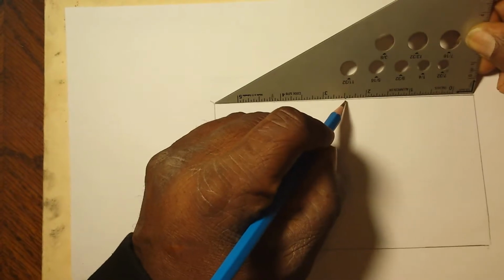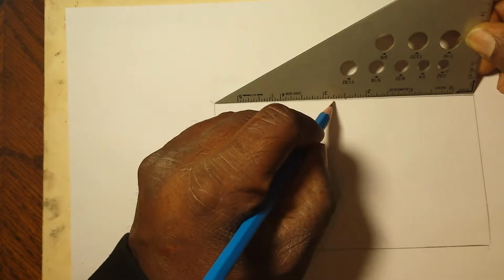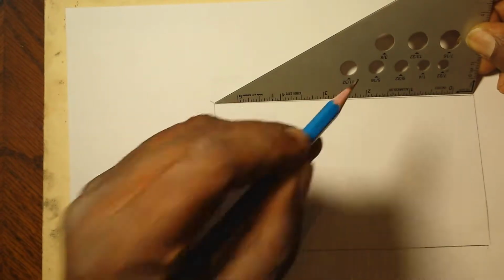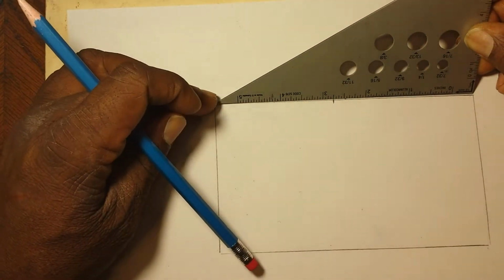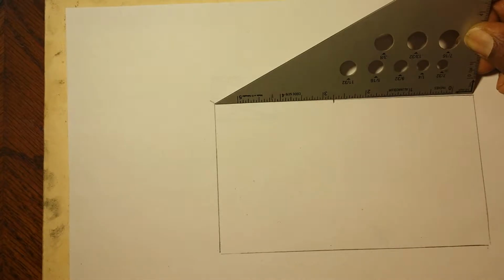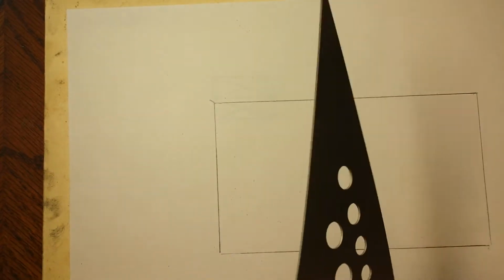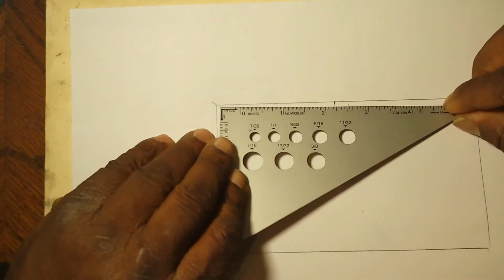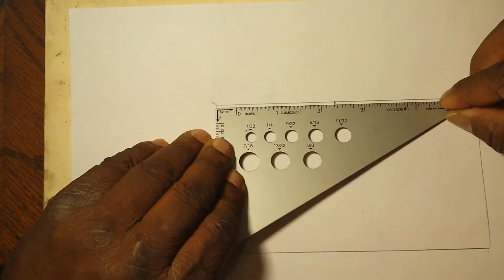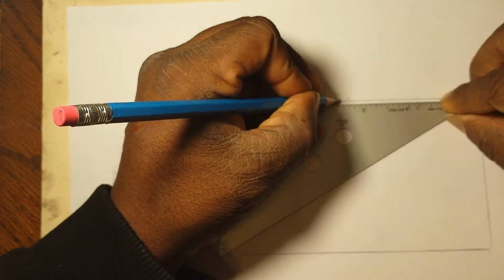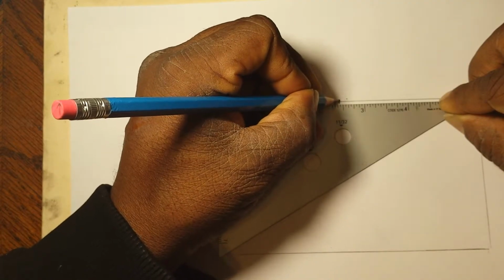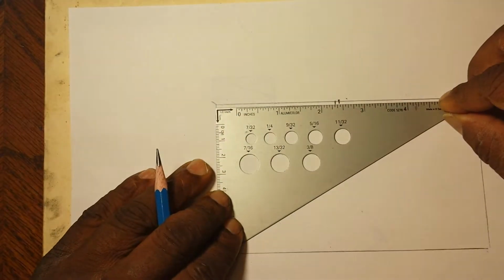We're going to go about right there. It's center. We'll go a little bit this way. Okay.